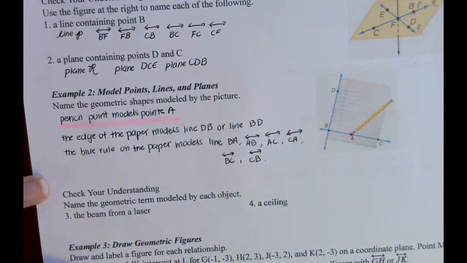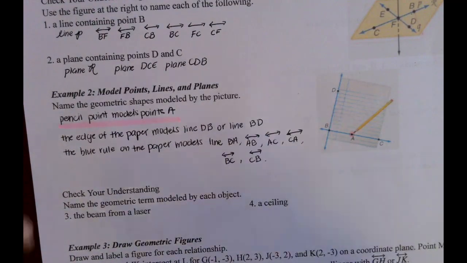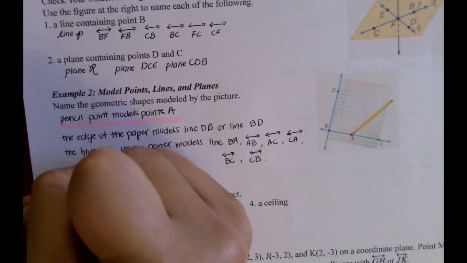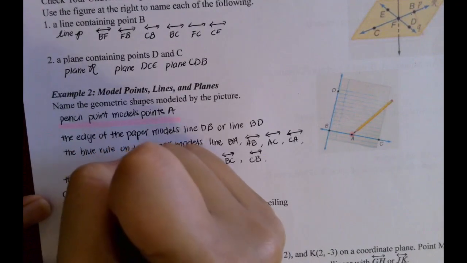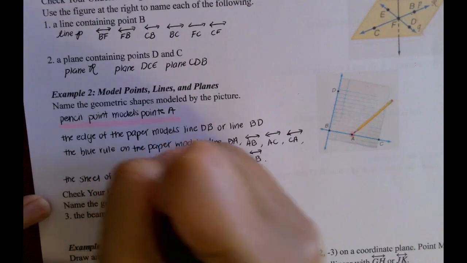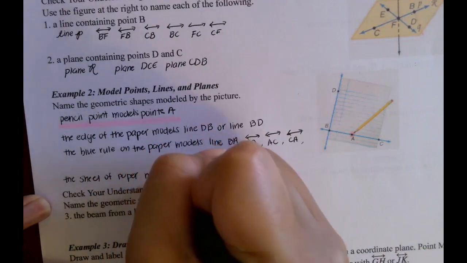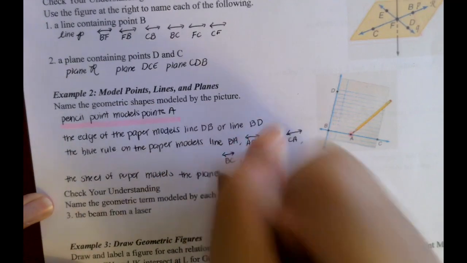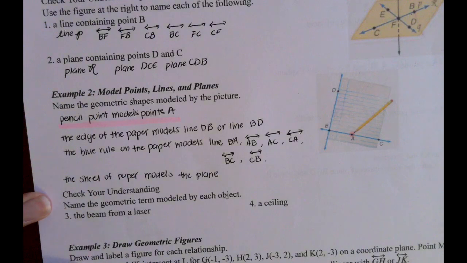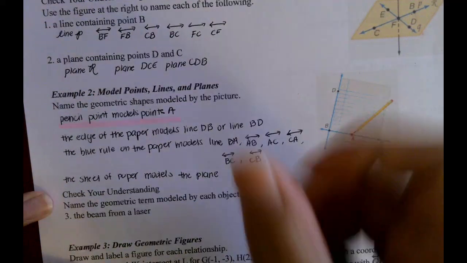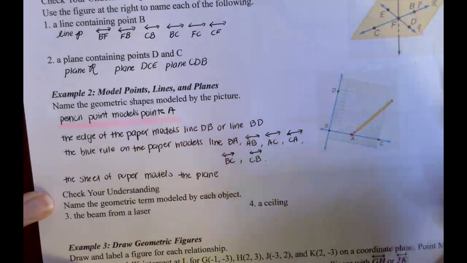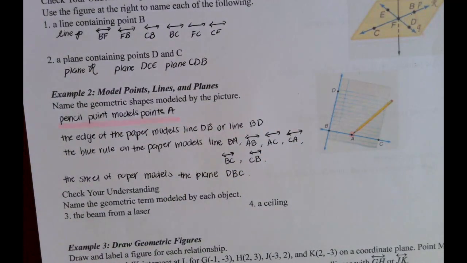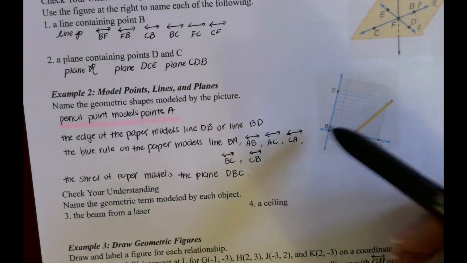And then the last one, the sheet of paper as a whole models the plane. I'm not going to name all the possible names. To name a plane, you use 3 non-collinear points, so 3 points not on the same line. So I'm going to just call it plane DBC. They are not all 3 on the same line. But again, you could have called it DBA, you could have called it BCD, etc.